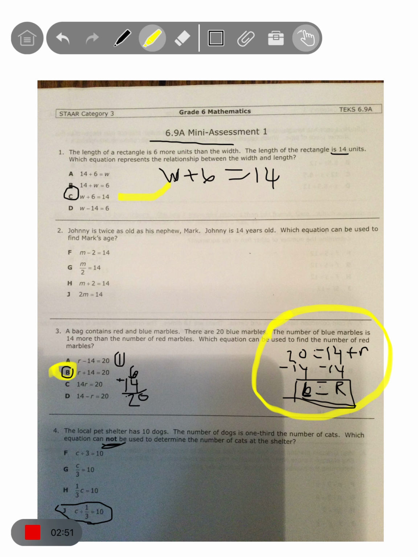So look at F. C, which is your cats, divided by 3 equals 10. Well, that looks right. So cats divided by 3 equals 10. Again, that looks right. A third of your cats equals 10. That looks right. So look at the bottom one. On the very bottom one, you have your cats divided by 1/3 equals 10. So that's the one that you want to be looking at.